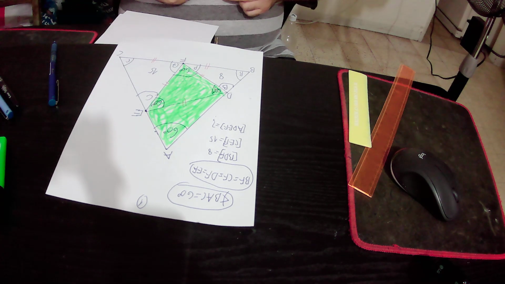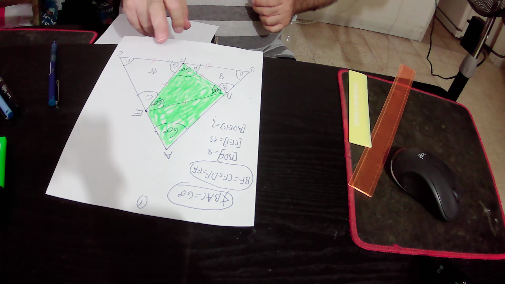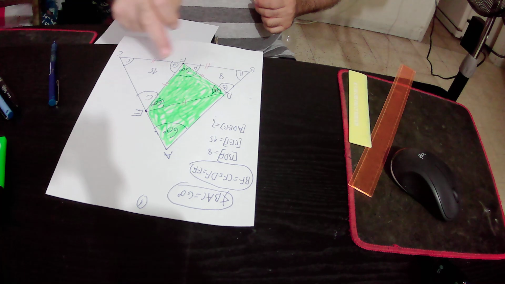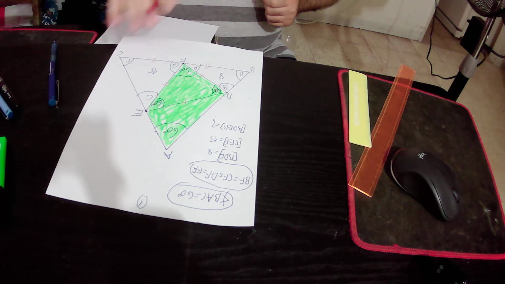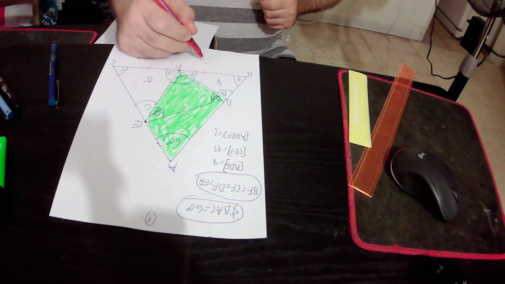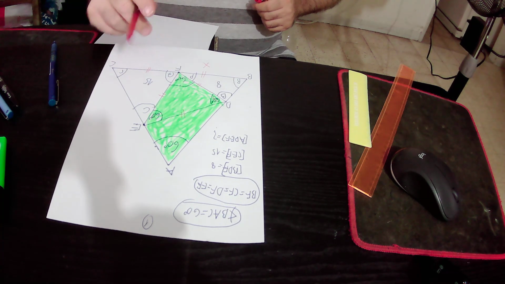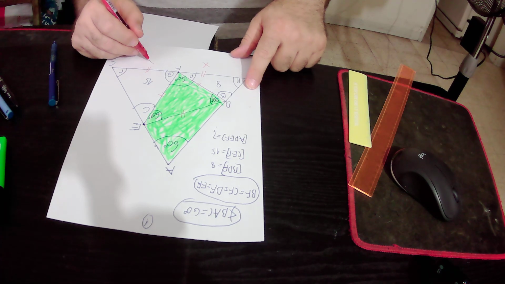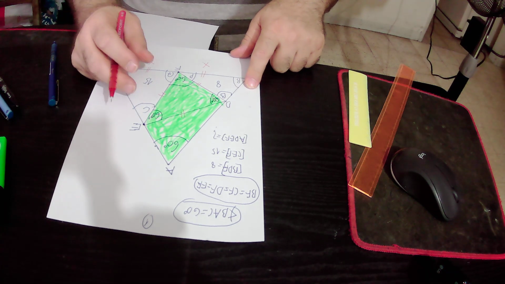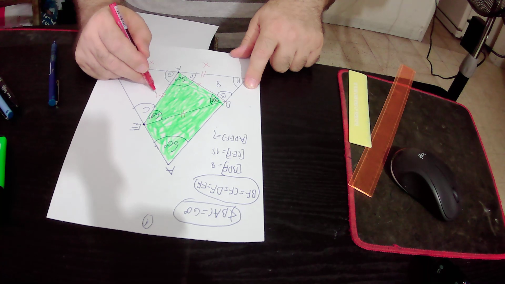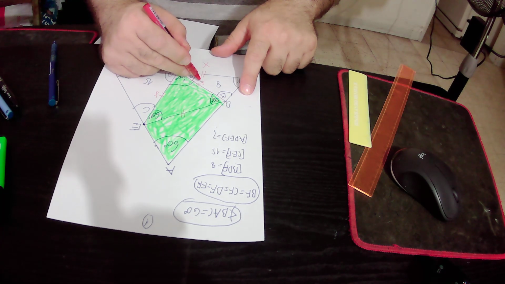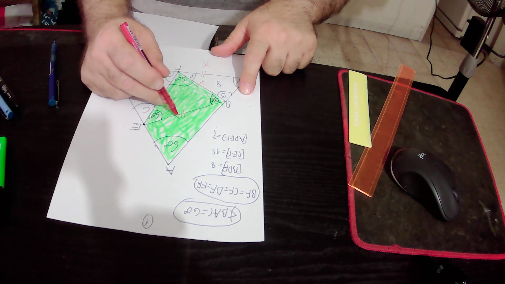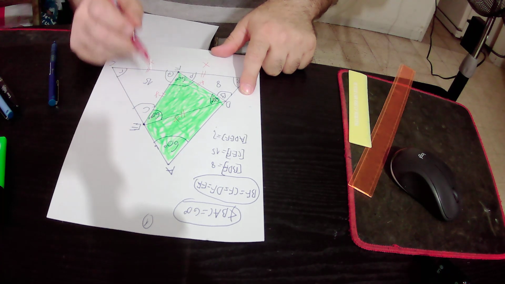Actually, all the sides that I marked by two straight lines are equal to each other. So if side BF equals X, then side FC must also equal X, and side FE equals X, side DF also equals X, and side DE also equals X. Okay?